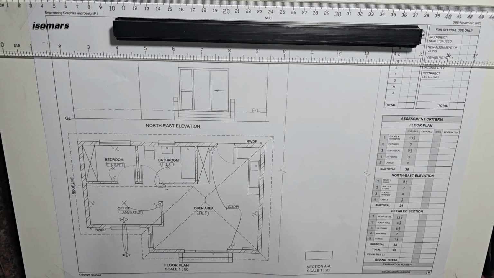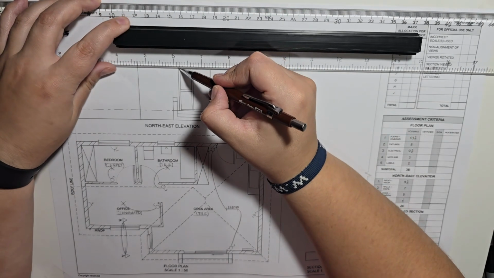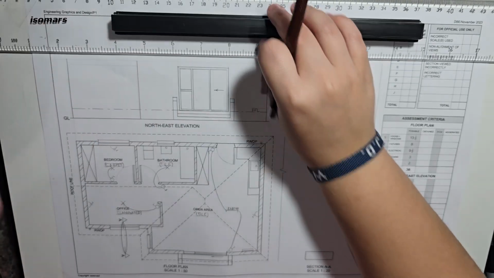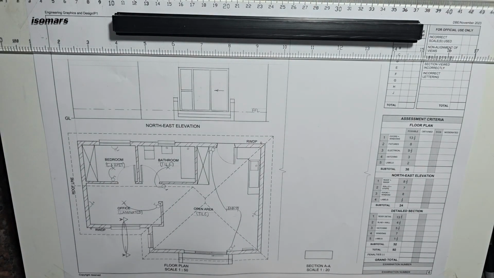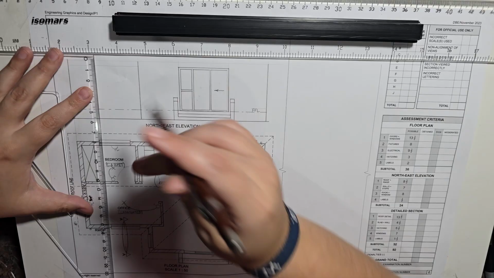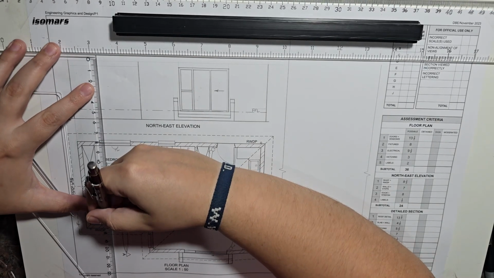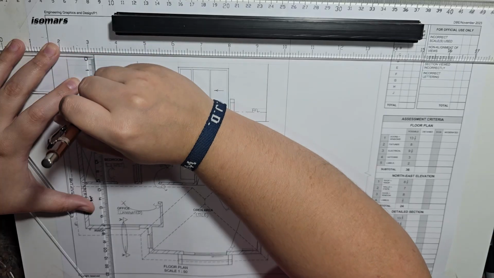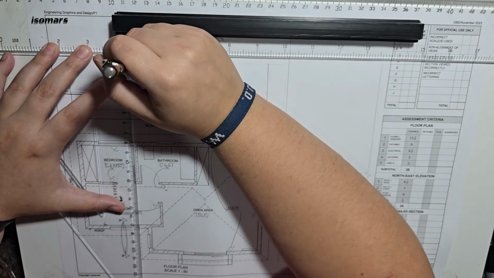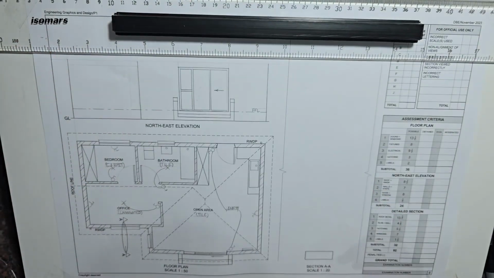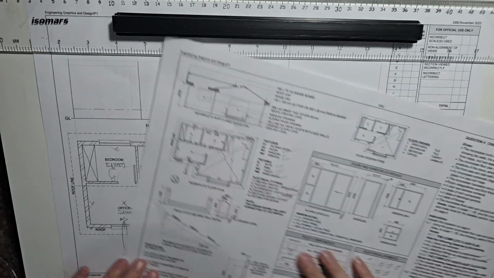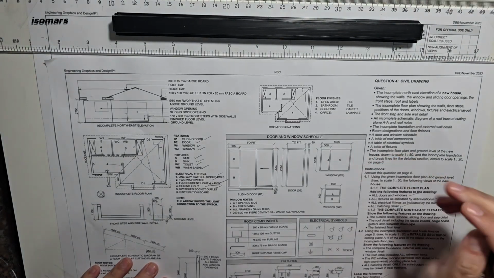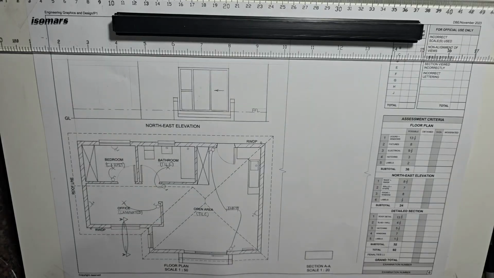So next, the window is on the same height as my door, so I can just take it over and find the exact placement for my window. And then measure. On the question, it says 1200, so it's going to be 24 millimeters down.